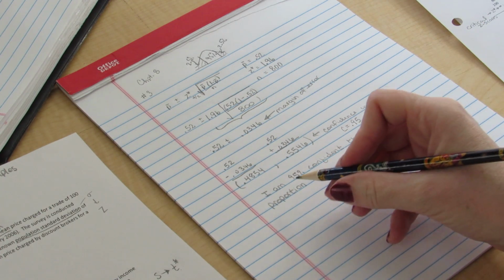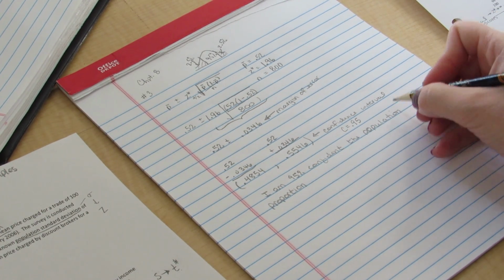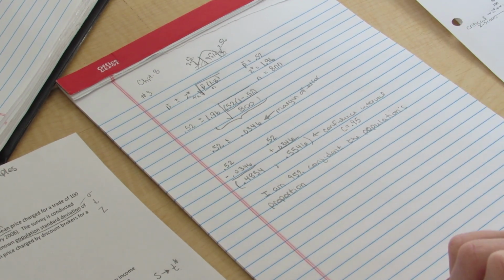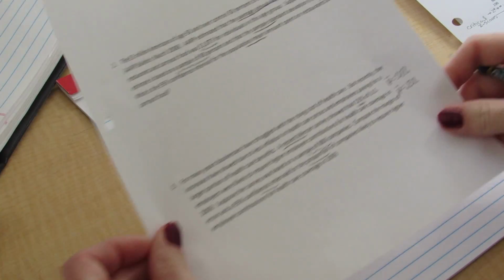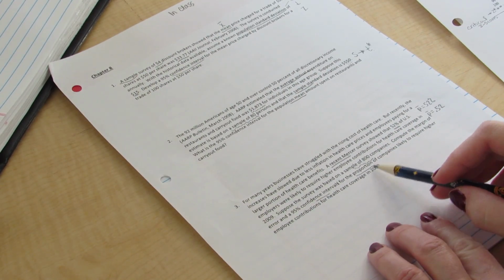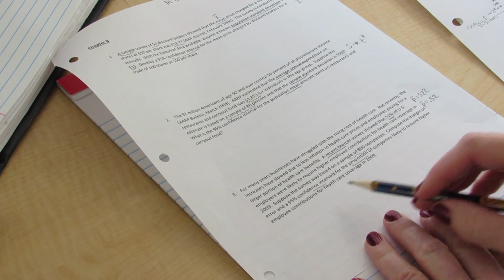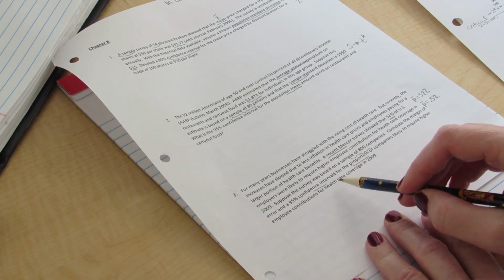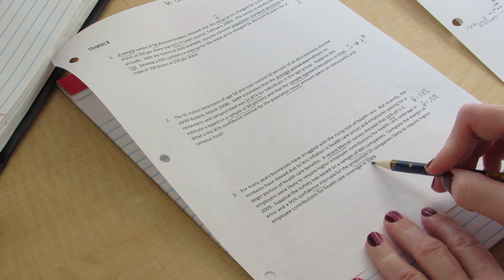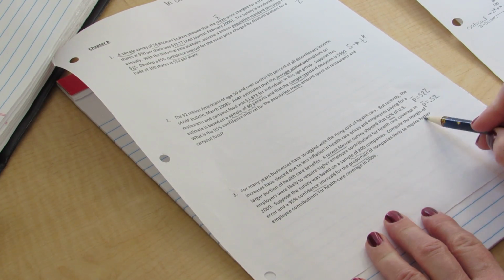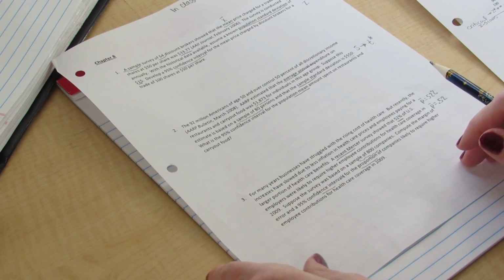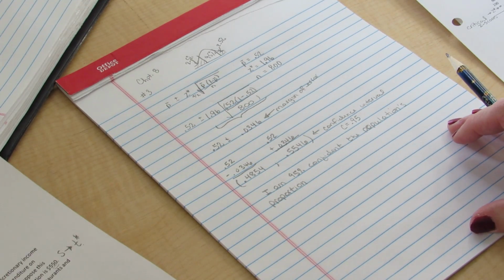So we are 95% confident, the population's proportion, and then you bring in the scenario. So this scenario, they were looking for the proportion of companies likely to require higher employee contributions for healthcare coverage in 2009. So I'm going to bring that entire wording into my interpretation sentence to give it some meaning.